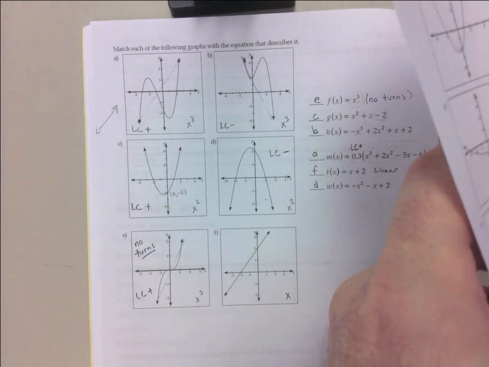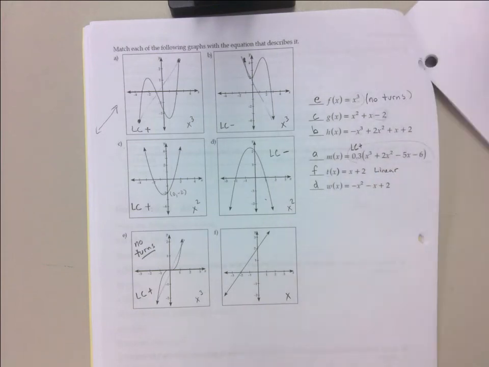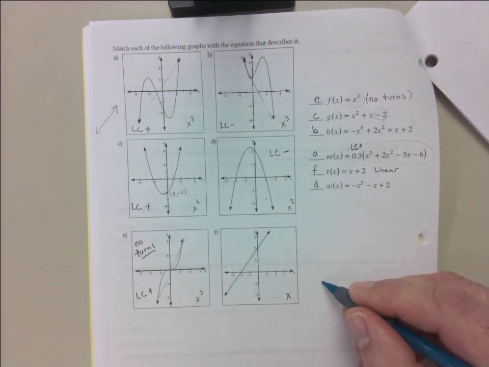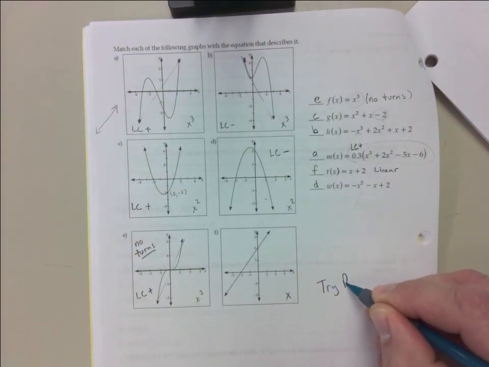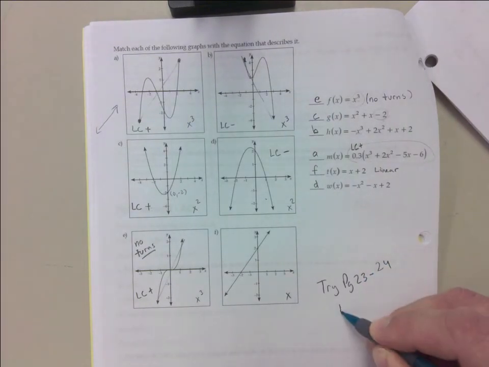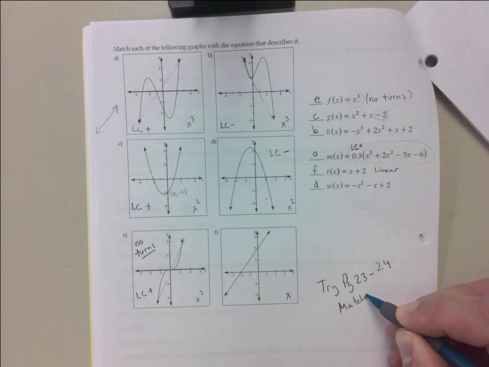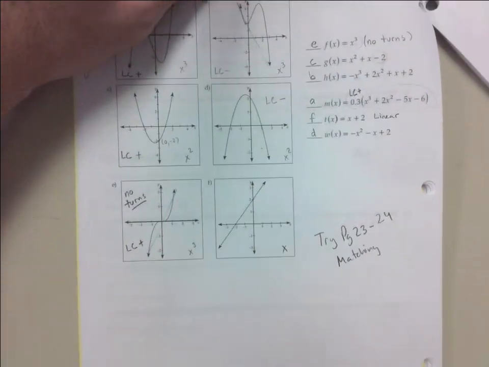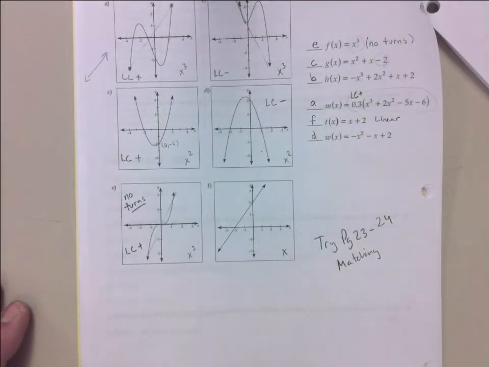I want you to try for tomorrow pages 23 and 24. It's a matching scenario. So try pages 23 to 24, matching. It's going to be tricky. There's a lot of options. But I still want you to go through it, okay?